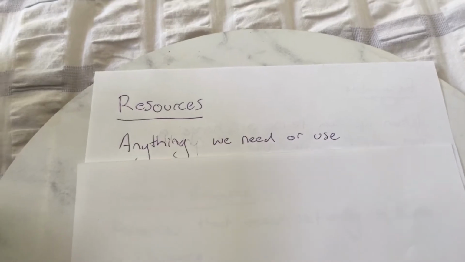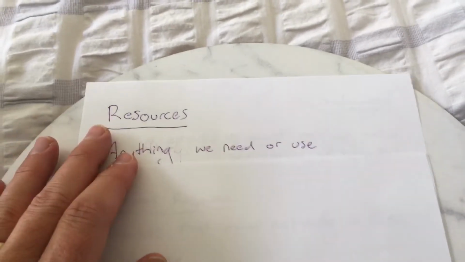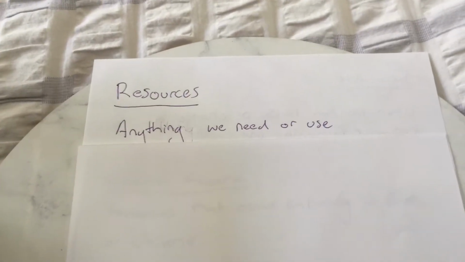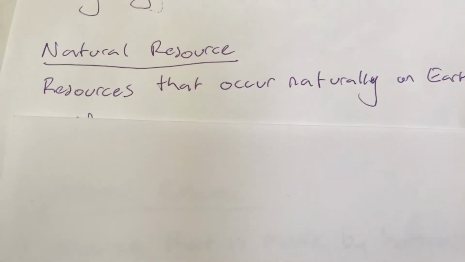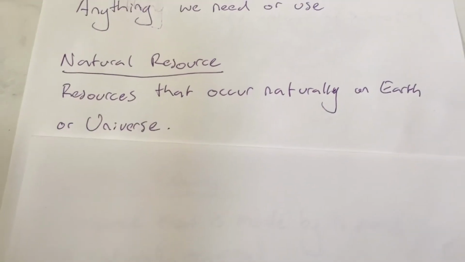Resources, some terminology from last week. Anything that we need or use, or as I said before, can keep us alive or make our lives more comfortable. So what's a natural resource? Resources that occur naturally on Earth or in the universe.